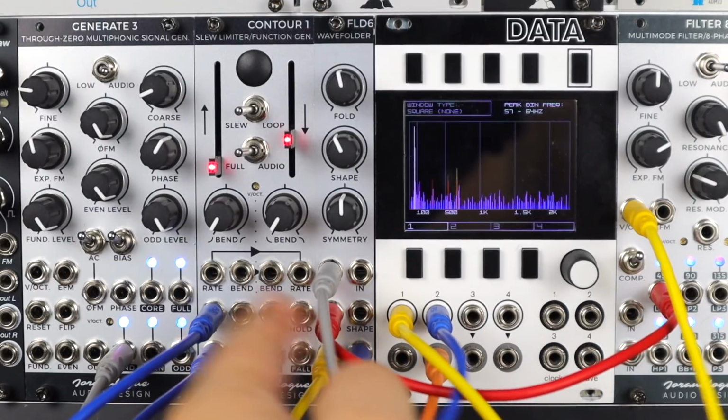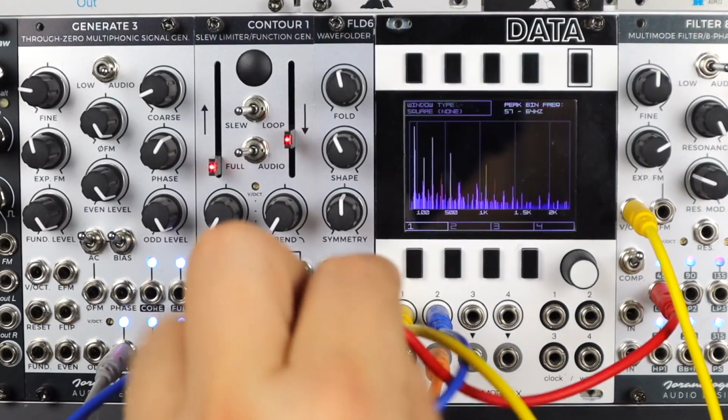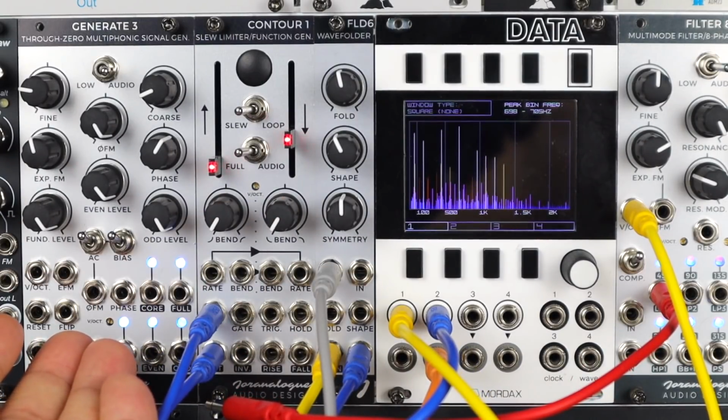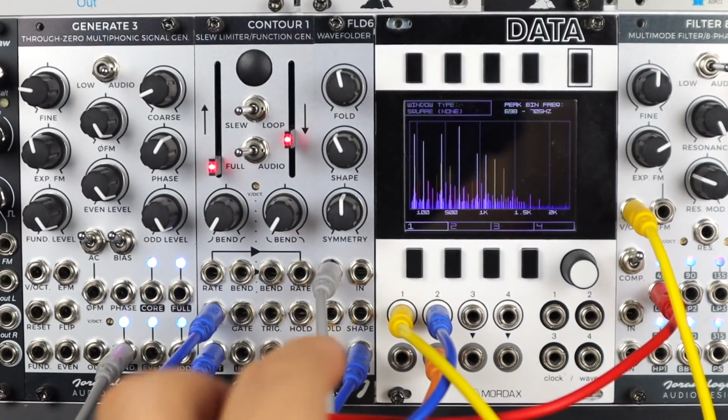But removing my fold modulation, which is a sine wave from an oscillating Filter 8, this is simply the sine wave from Generate 3 into Fold 6. You can hear there's no sequencing.